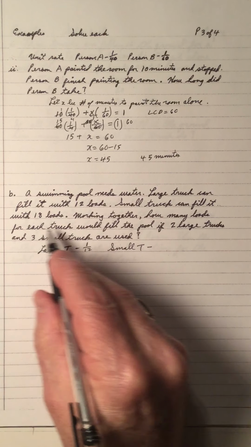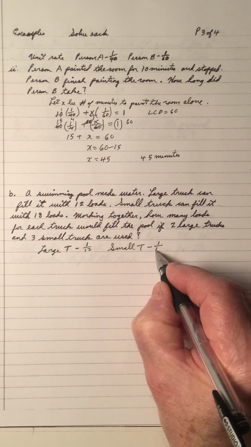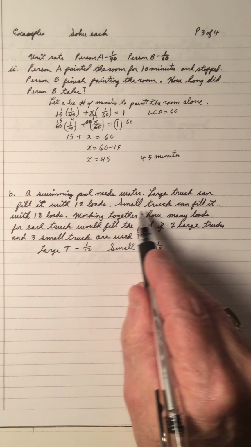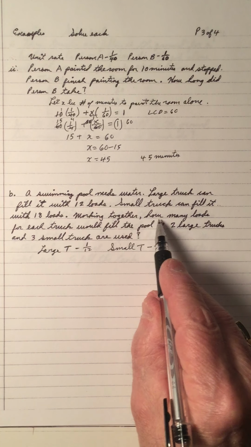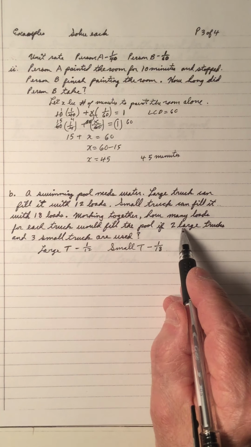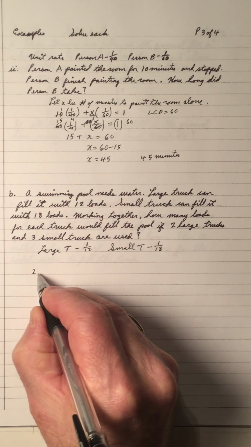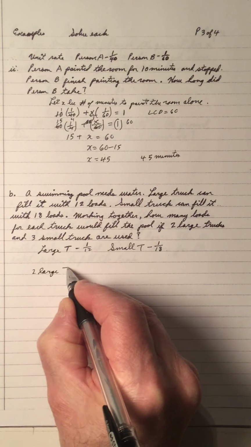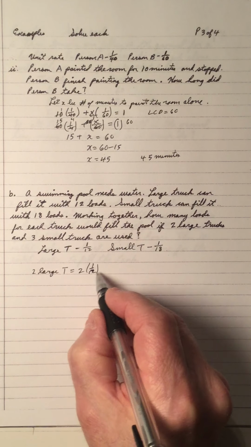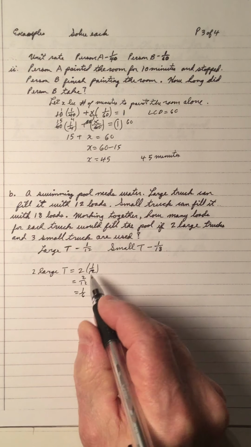does 18 loads, so a small truck will do with 1 load 1/18 of the job. So, working together, how many loads for each truck will fill the pool if 2 large trucks and 3 small trucks are loaded? So if you use 2 large trucks, then you're going 2 times 1/12. That means that you have 2 over 12. You have 1/6 of the job done.